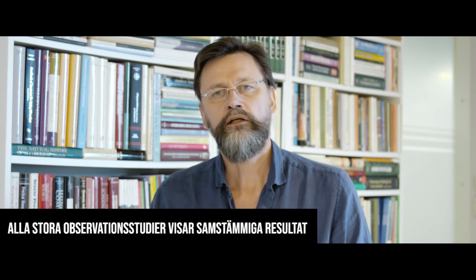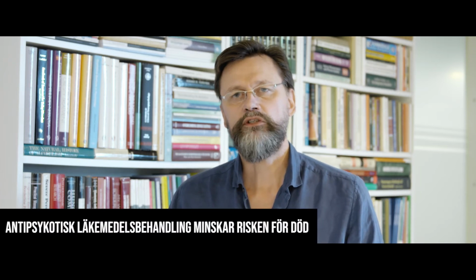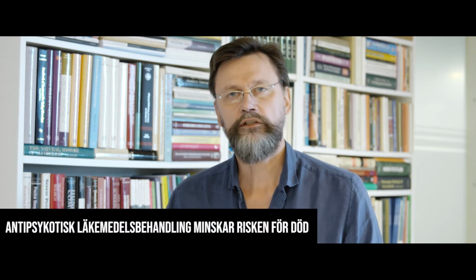So then the observational studies are the only way to look at this kind of issue. And there has been several observational studies which have looked mortality and antipsychotic treatment. And to my knowledge, all large observational cohorts show the same result, showing that risk of death is lower when the patients are using antipsychotic compared to time when the patients are not using antipsychotic. So this has been observed in several countries. And also in the Swedish study we observed the same result.